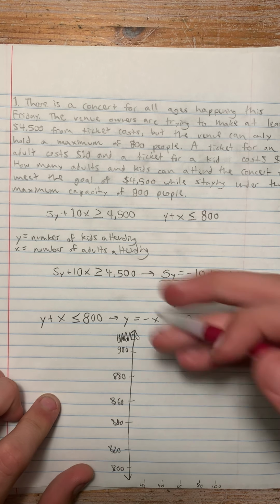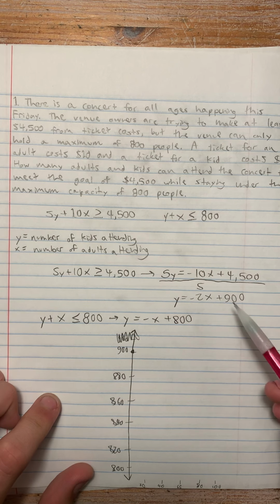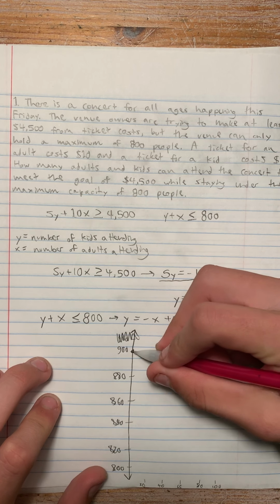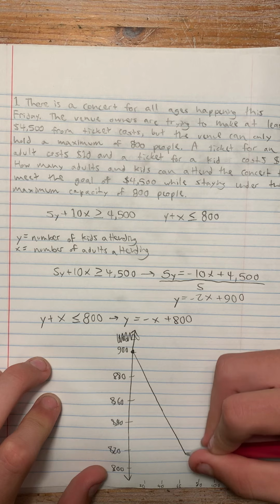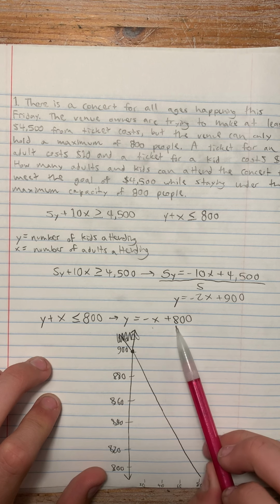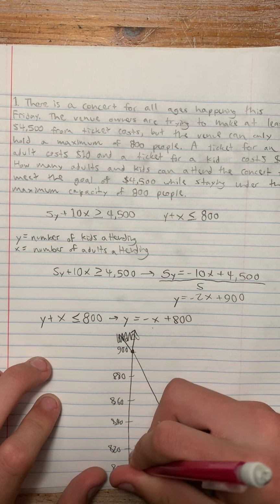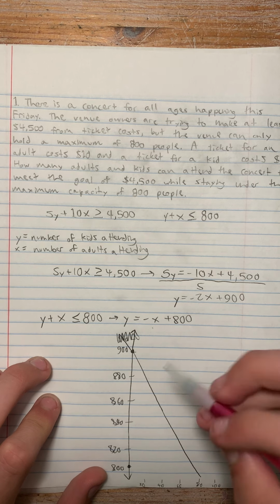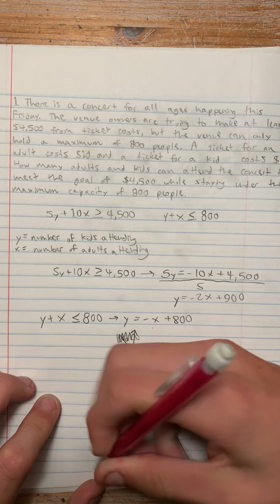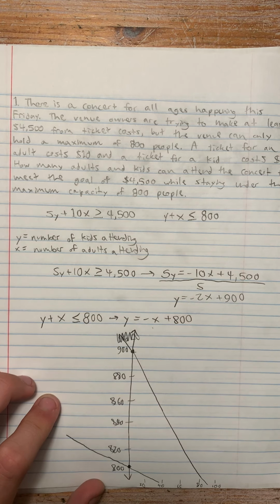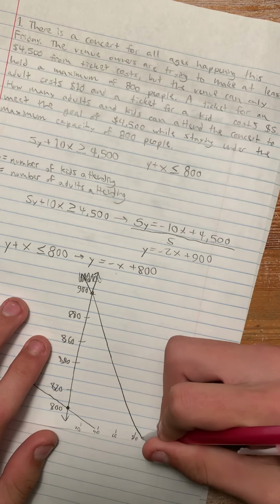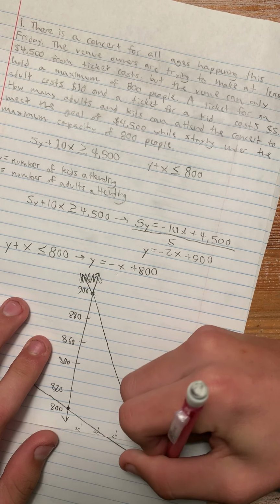The y-intercept is 900, so we're going to make a point right here, and that has a slope of negative 2. So it's going to look something like this. And this equation has a y-intercept of 800 and has a slope of negative 1. So that would look something like this. The intersection point would be about down here.